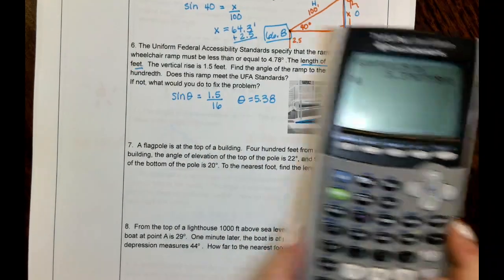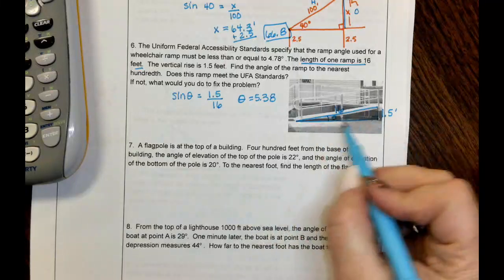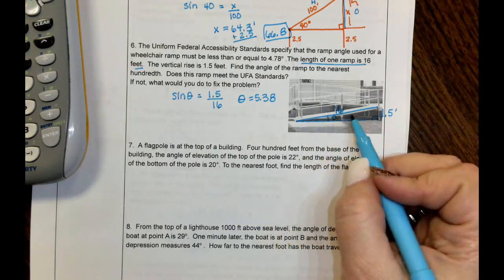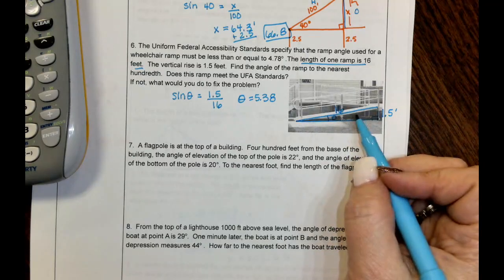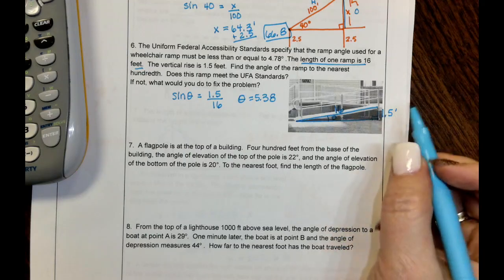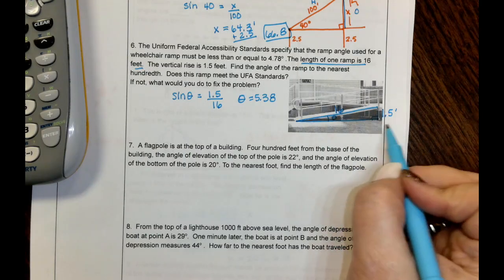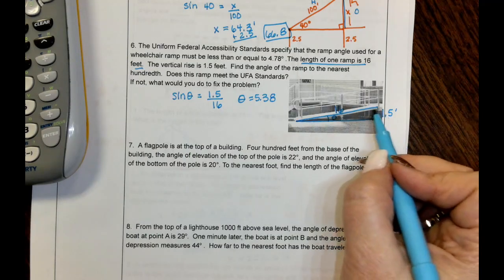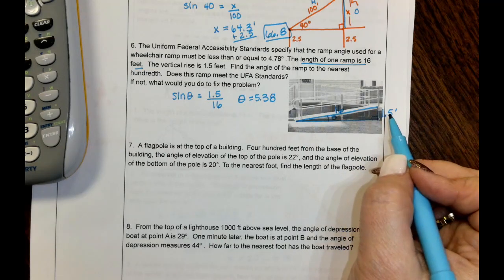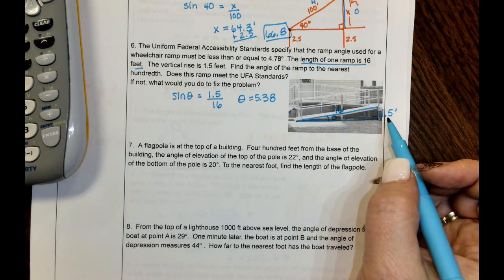So how can you fix the problem? Because obviously it's too steep, and that would make it difficult for someone in a chair to manually move up the ramp. So how could you fix it? In real life, there are a couple of things that could happen. You can't change that 1.5 feet. That platform or that ground where you need to go is 1.5 feet high. So you have a couple of options.